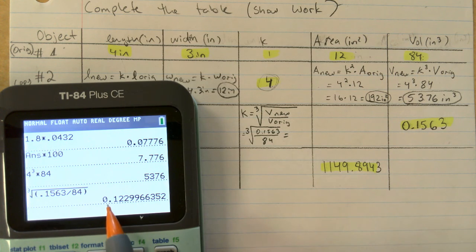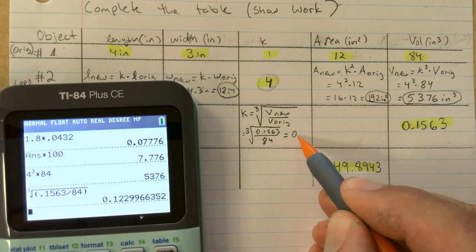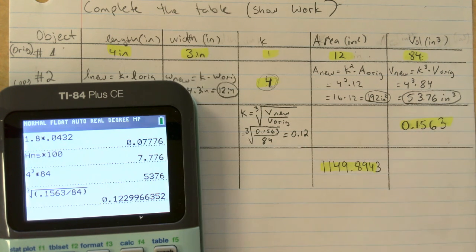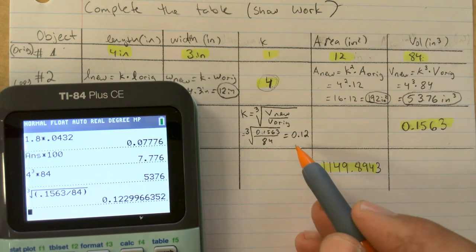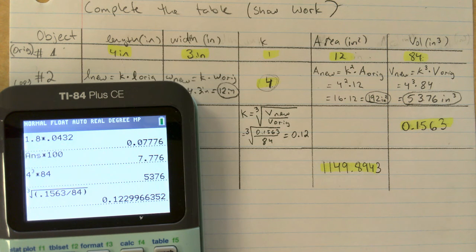You get 0.12. I sometimes use more decimals on my key. So if you look at my key later on, you might wonder why I used 3 or 4. I will not penalize you for doing that, okay?